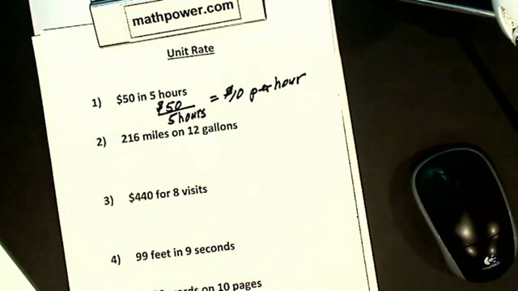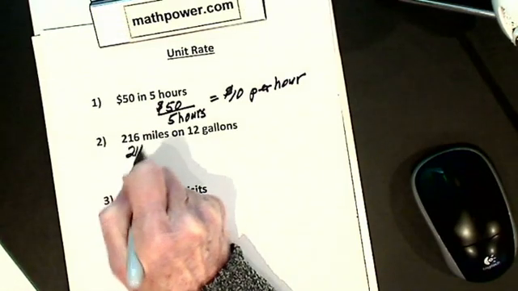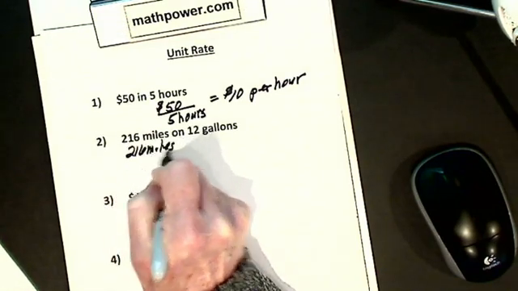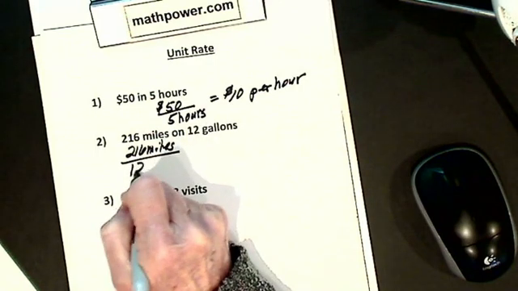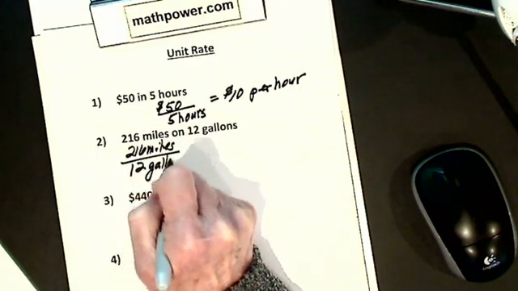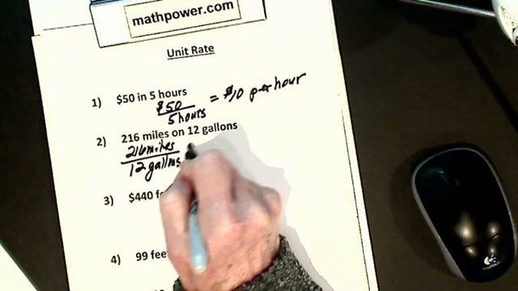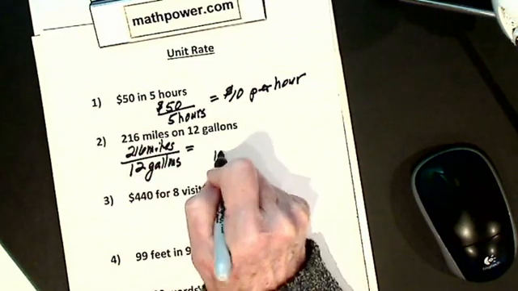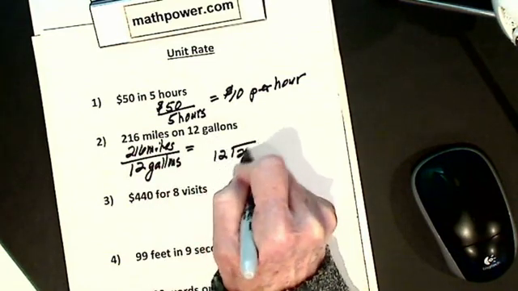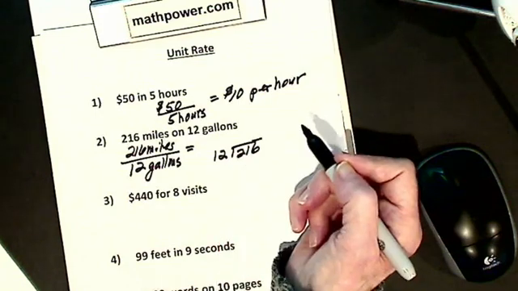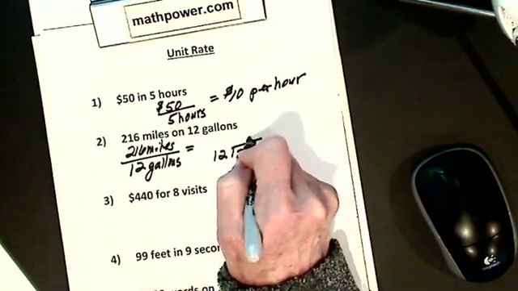If I have 216 miles I went on 12 gallons, and I'm asked the unit rate, it means how far did I go on 1 gallon. So it means 216 miles divided by 12 gallons. So now I have to divide that out. 12 into 216. 12 into 21 is 1.